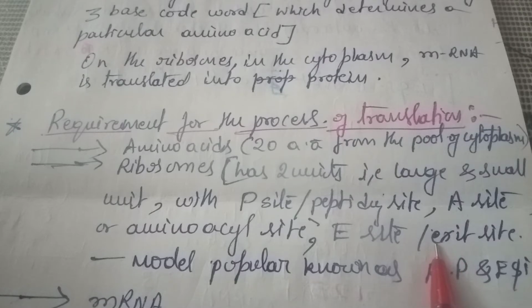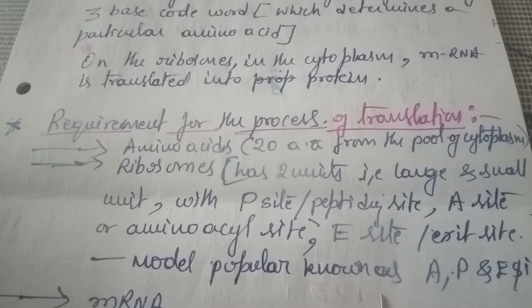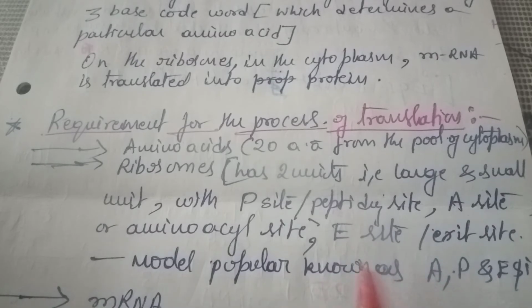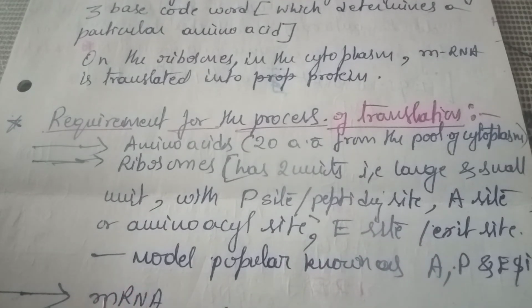If you want to know where exactly these are present, you can look at a popular model known as the APE site model. If you look into that model, you can understand where the A site, P site and E site are in the ribosomes. In this video I'm not explaining anything about the APE site. I'm only mentioning that these are the important regions in the ribosomes. These A, P and E sites are shared by both the large as well as the small unit. Another material that is required is mRNA.